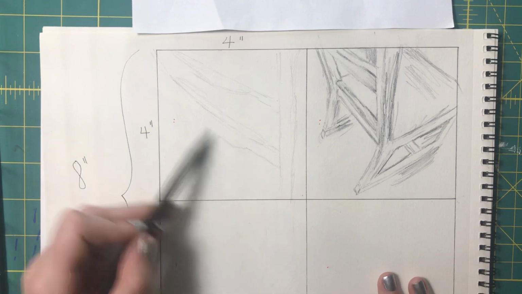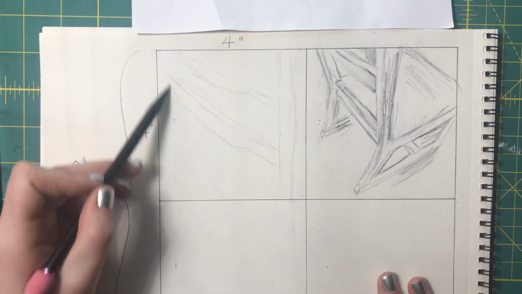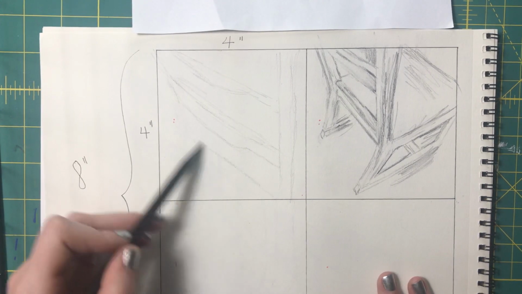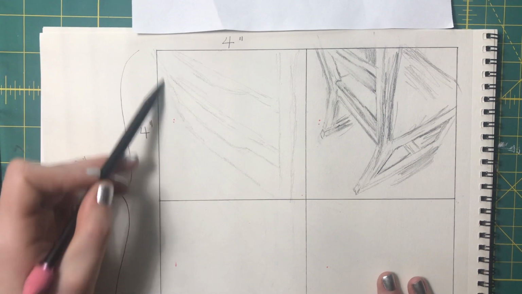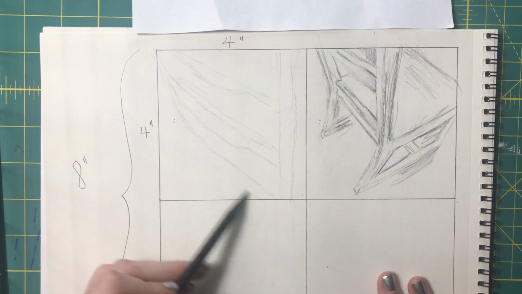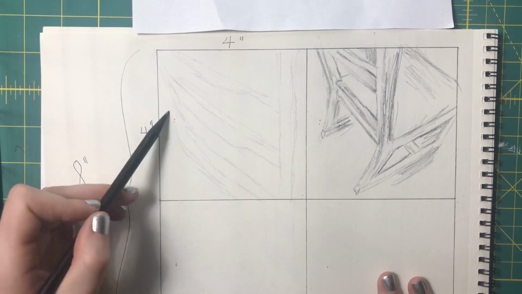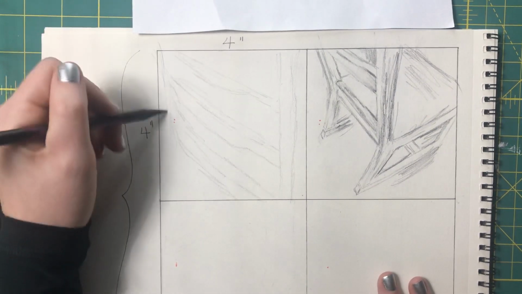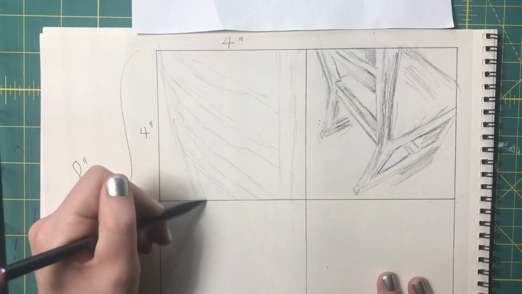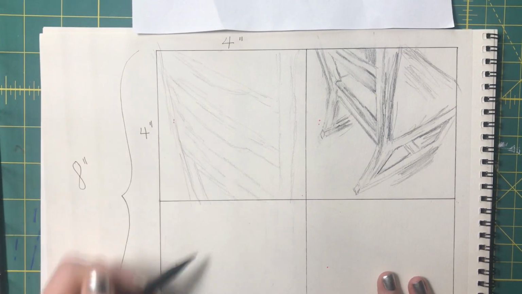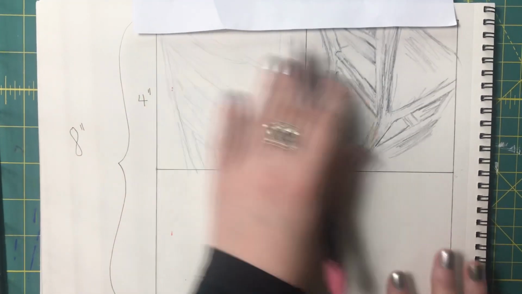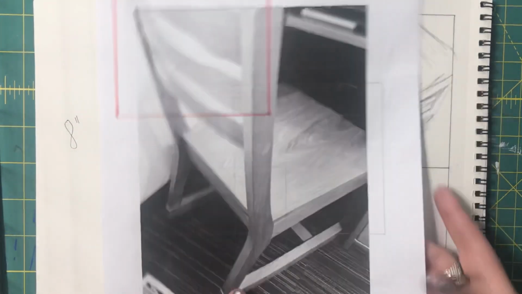And whatever chair you pick, it might mean something to you. So keep in mind when you're trying to figure out what chair you want to draw. All right, so let's say we've sketched out all 4 boxes.